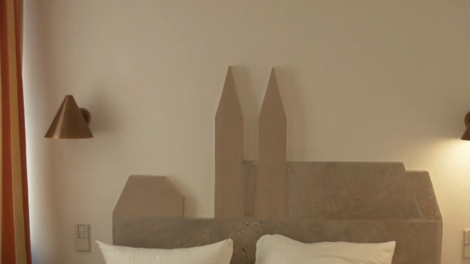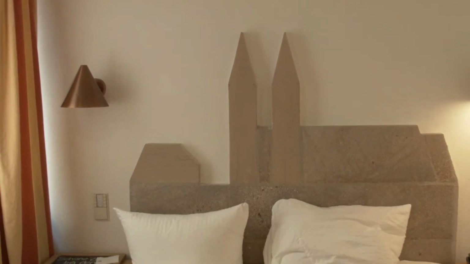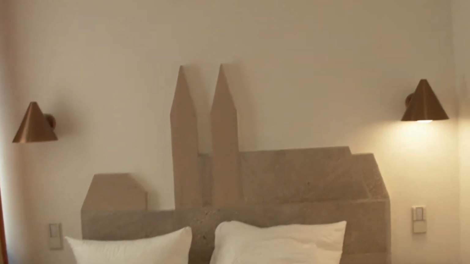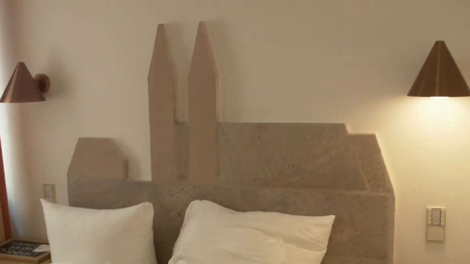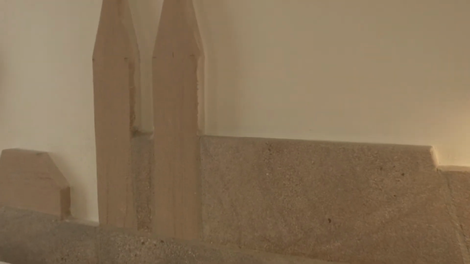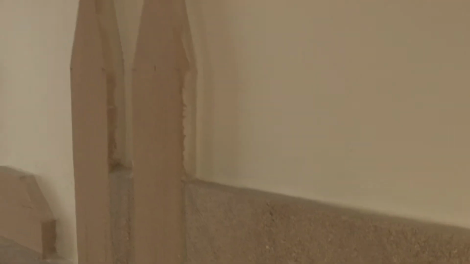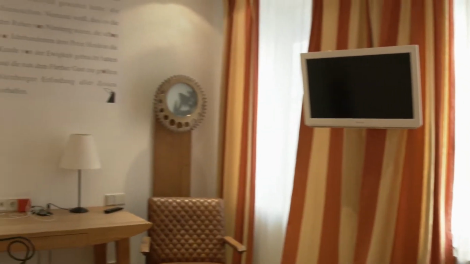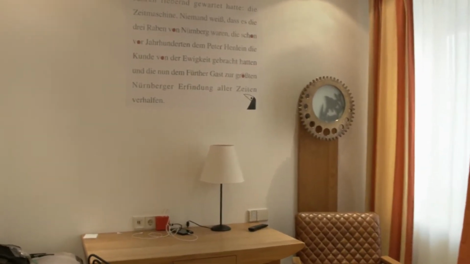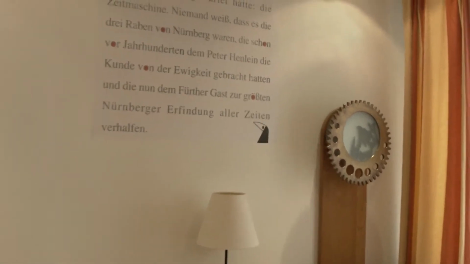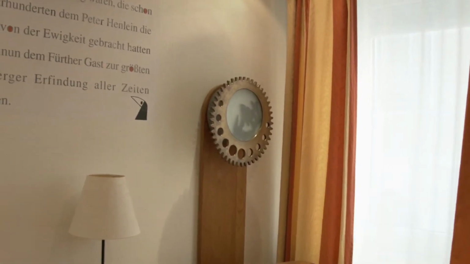And then you can see some of the additional theming here. In this case, we have some of the cityscape, and if you go up close, it is made of a particular rock here, if you feel it, and there's some grout in there as well. Kind of pan through the room. Seems to be a particular color scheme that they've created here. And again, this in the corner represents a time machine.